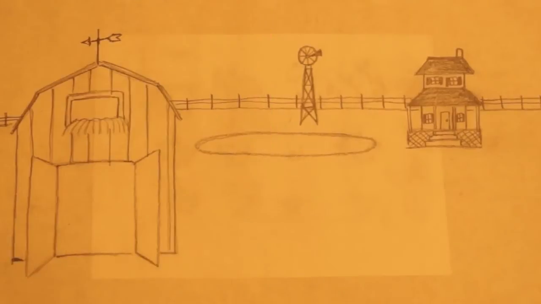Good morning, class. Good morning, Mr. Mayberry. Today we're going to continue last time's project, drawing a farm. What's next? We're going to add animals to our farm. So let's get started. It's time to make some art.